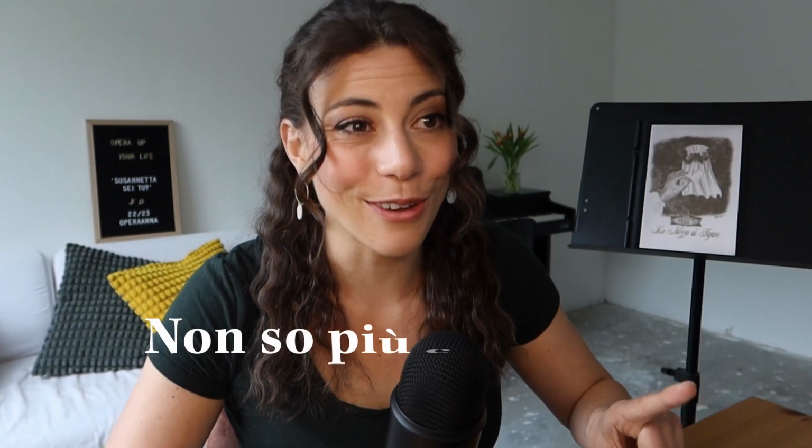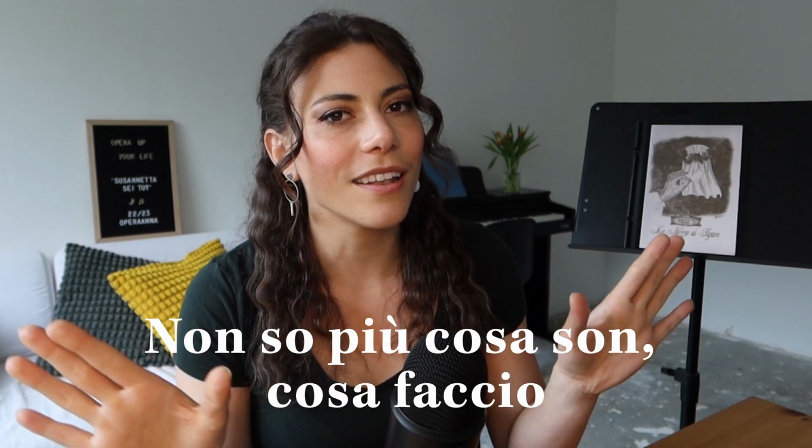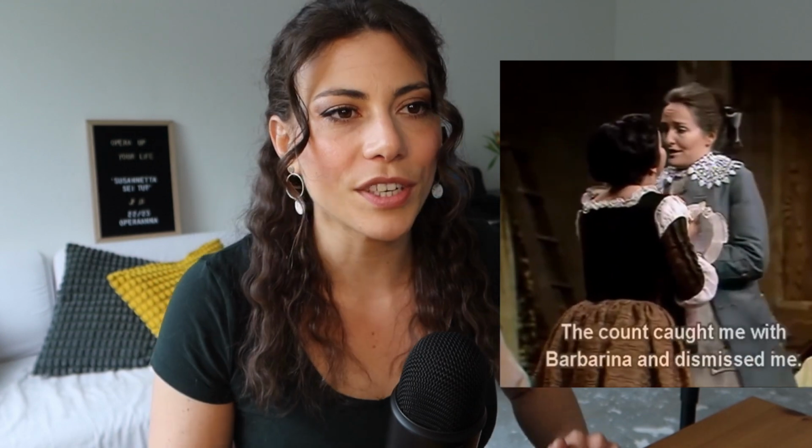Non so più cosa son, cosa faccio. Cherubino, whose name translates to little cherub, literally bursts onto the stage in his first scene with Susanna, exclaiming that he'll be thrown out of the castle if the Contessa doesn't intervene because the Count found him once again alone with Barbarina. Not a whole lot has happened in the story up until this point besides Figaro finding out that the Count wants to have intimate relations with Susanna and is employing all sorts of trickery to do so.